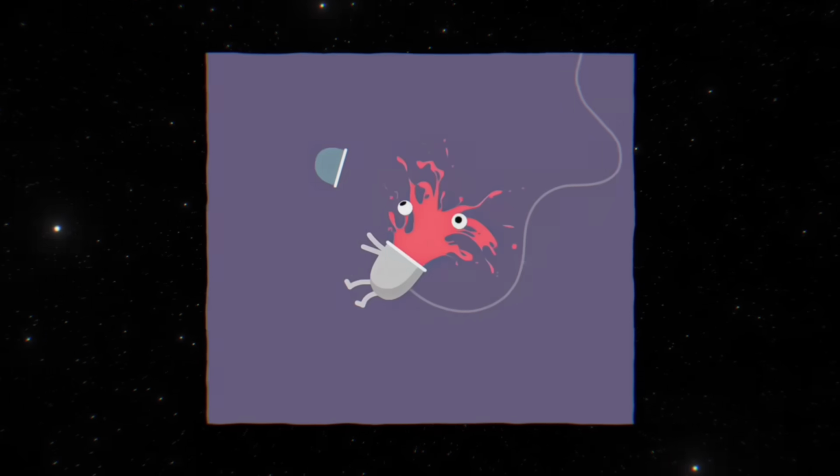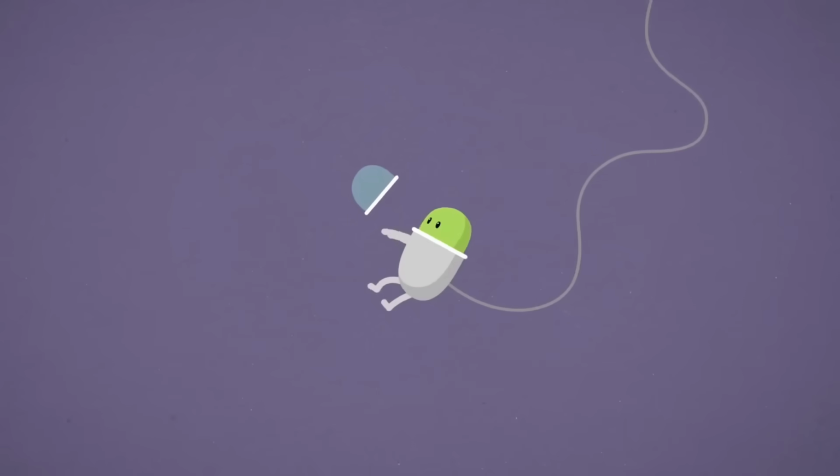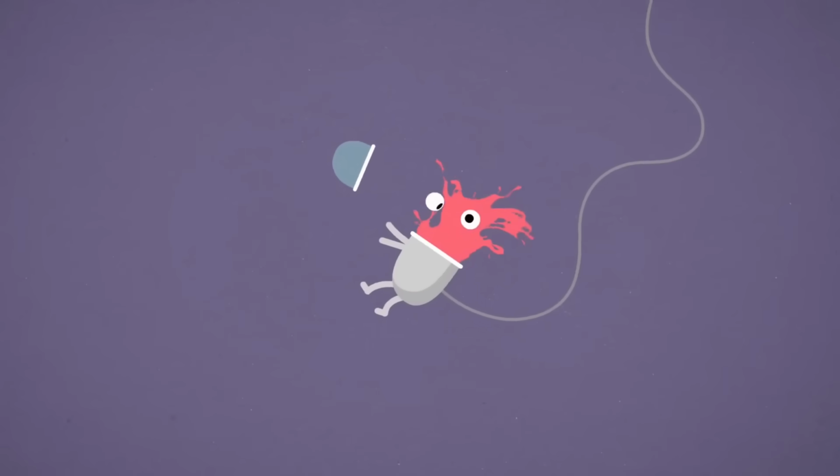But now let's make this space scene realistic. He just kind of popped, didn't he? This might be the best way to go out, to be honest. Like, of all of the deaths.